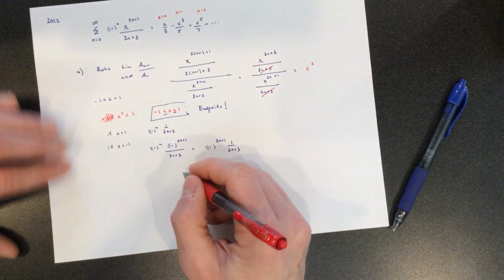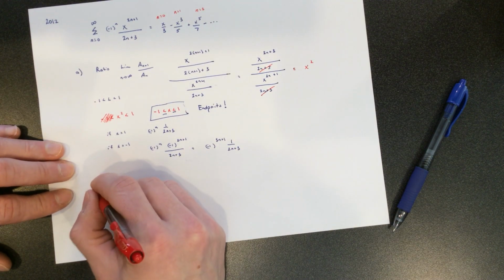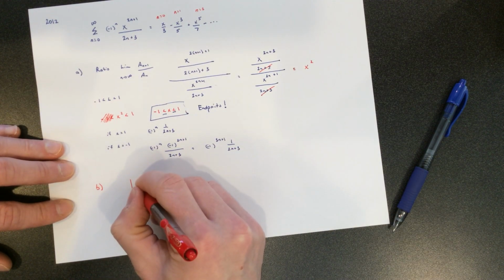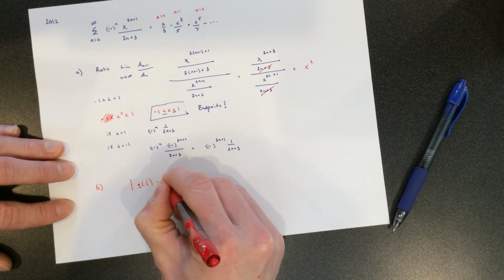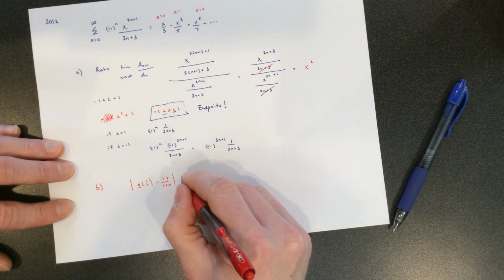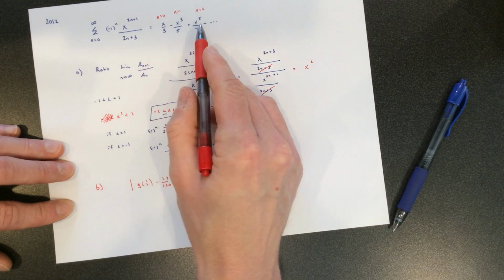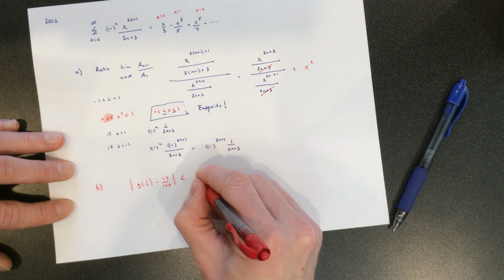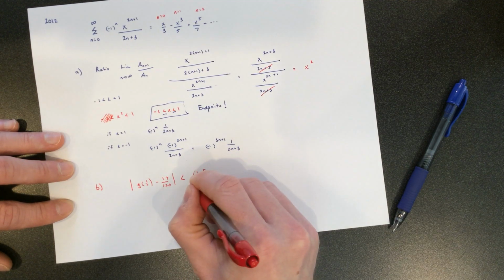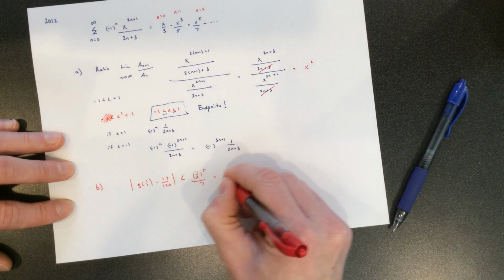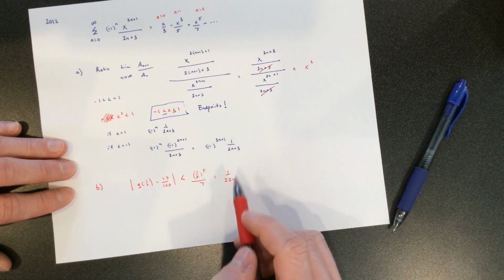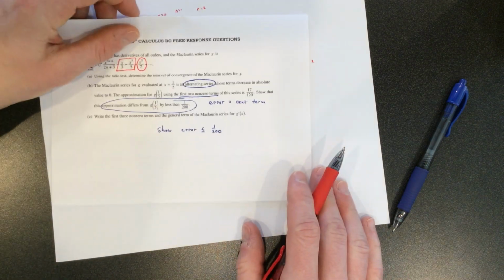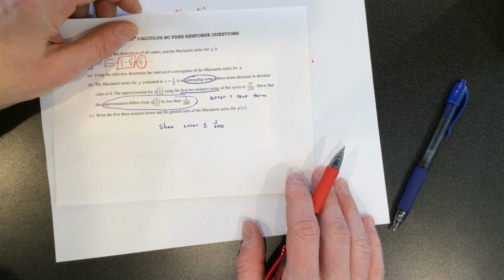So the only thing you have to really say on part B is that you know the difference between the function's value and this approximation, that's the actual error, is less than this guy, 1/2 to the 5th over 7, which is equal to 1 over 224, and bingo, we've shown that the error is less than 1 over 200.